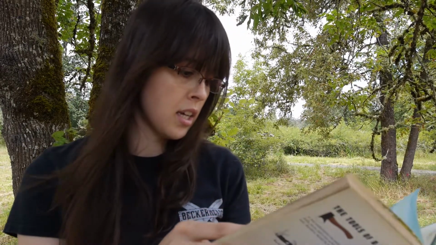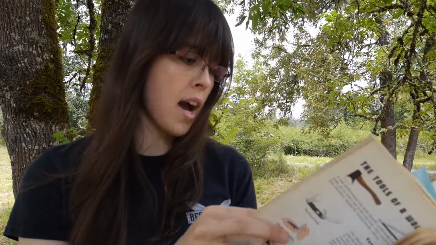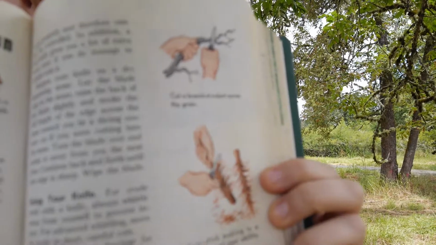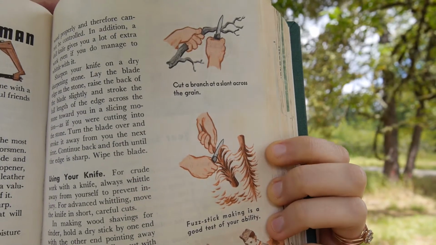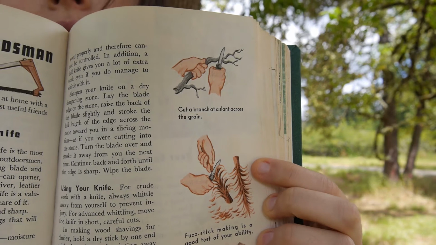So, according to Rick, a fuzz stick is the one where you've got a little bit of shavings at the end of the stick, and a feather stick is one where the feathers are all the way up the stick. This Boy Scout manual, which is copyrighted 1965, and this is a 1969 printing, says that a fuzz stick will look like a small Christmas tree. And it's kind of vague to me, because look at the picture. I don't know, what do you guys think? Is that a fuzz stick or is that a feather stick?